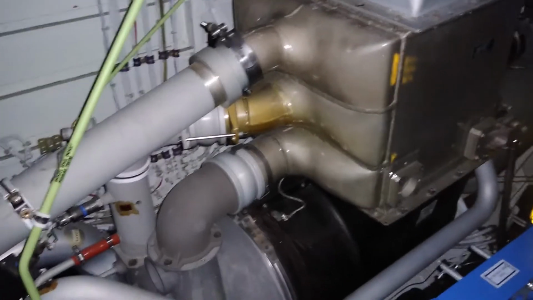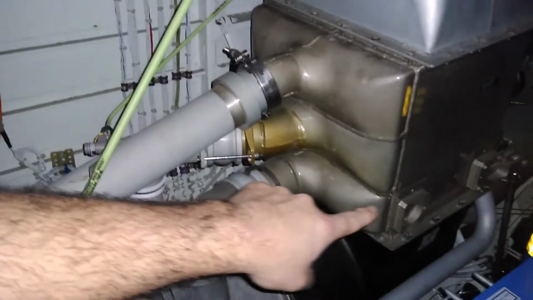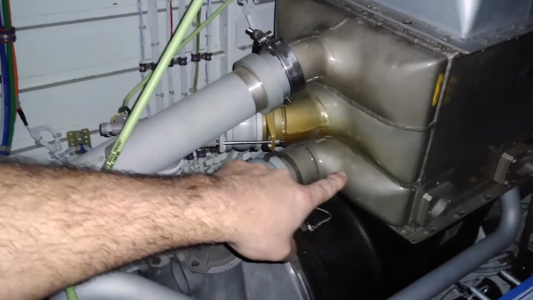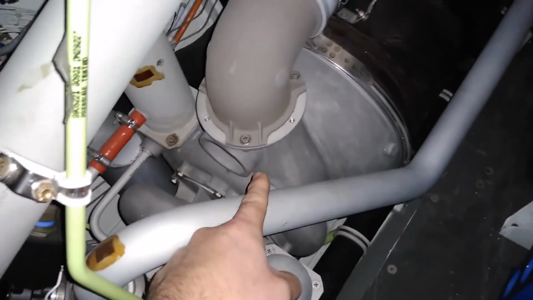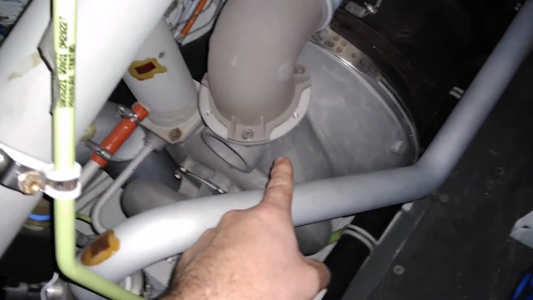Now, looking at the rest of this, you had bleed air coming in through here, getting cooled off in the primary heat exchanger, going into the inlet of the air cycle machine compressor.